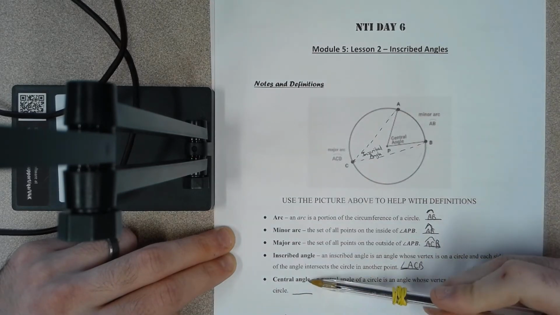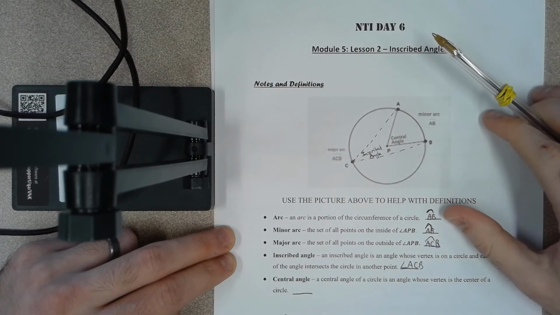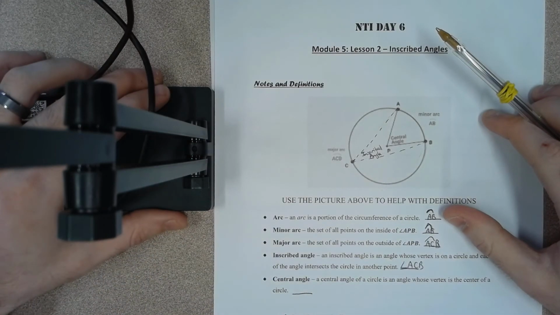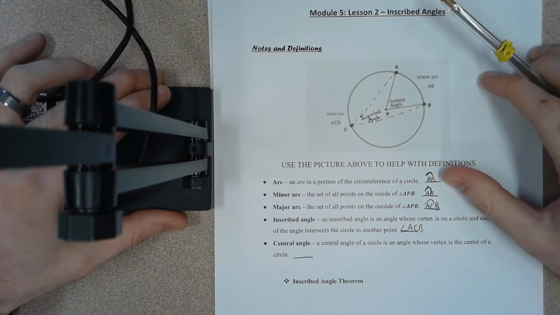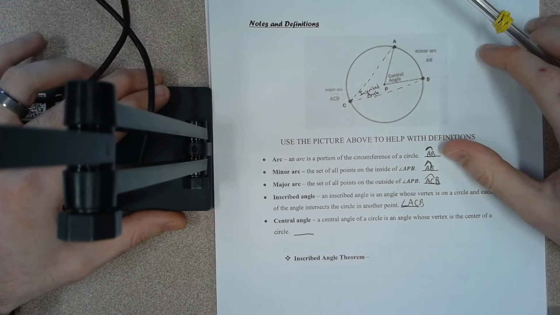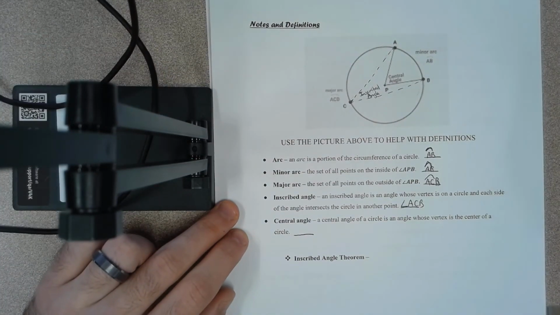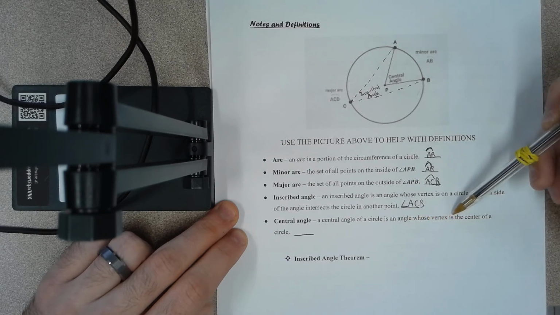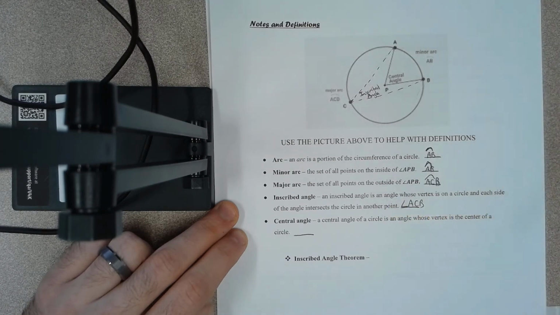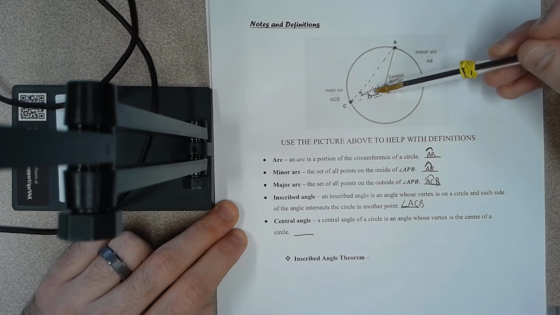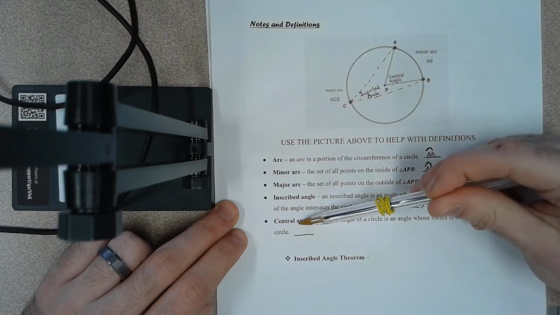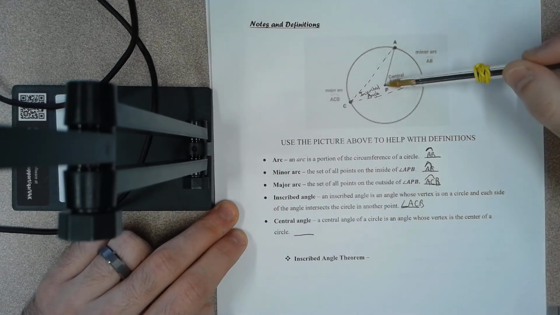Now let's look at the central angle. We talked about central angles a couple of days ago. The central angle of a circle is an angle whose vertex is in the center of the circle. For the inscribed angle, the vertex is on the circle. If it's the central angle, the vertex is in the center.